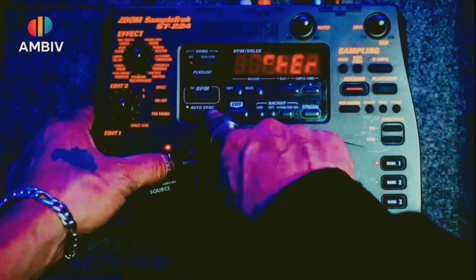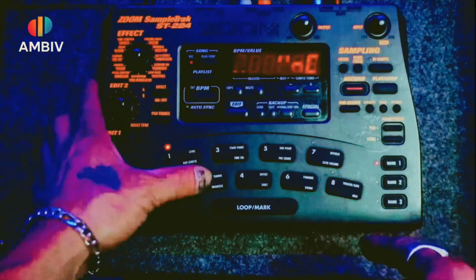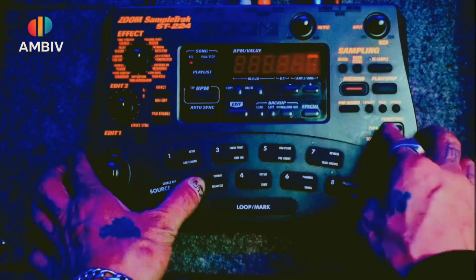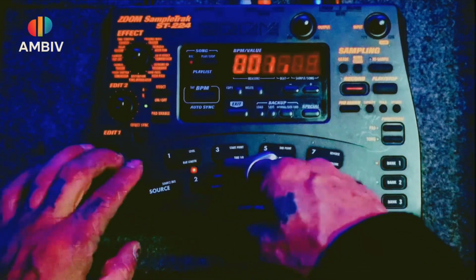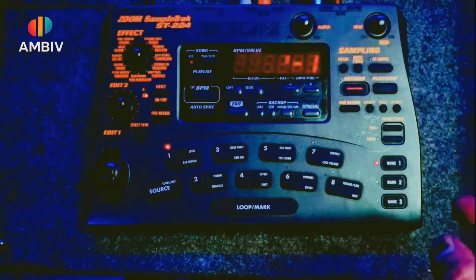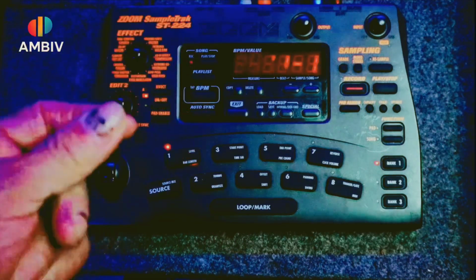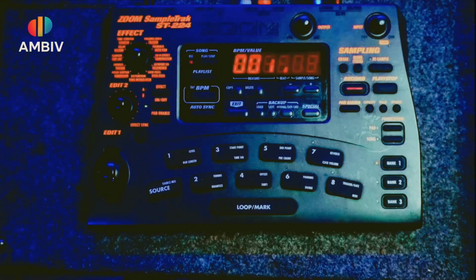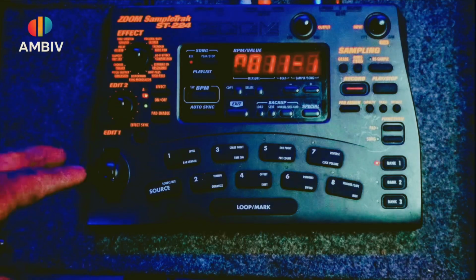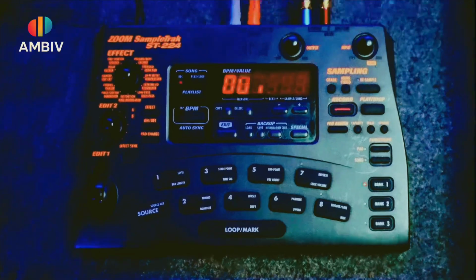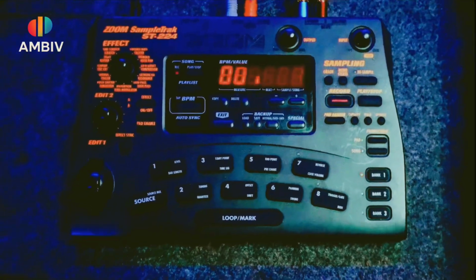Grab this master slave and put the level up. Like that. So even though they come probably from different tempo families, internally it does time stretching that allows you to time stretch based on tempo. And that is the reason why the Zoom SD224 is an amazing sampler.